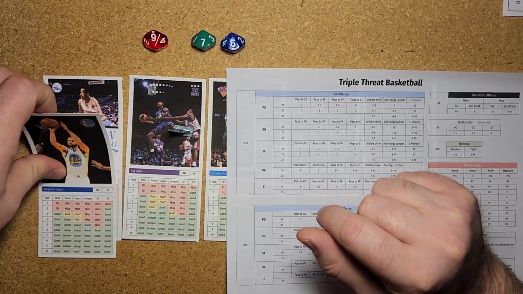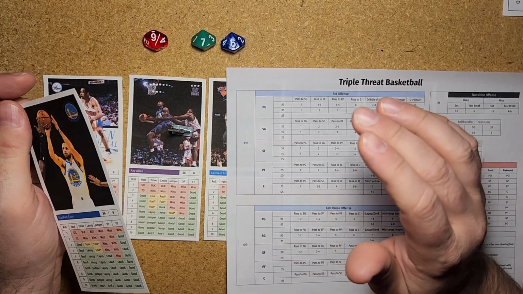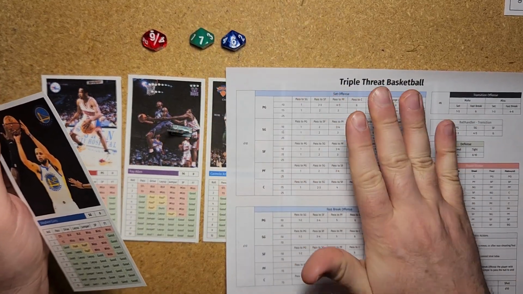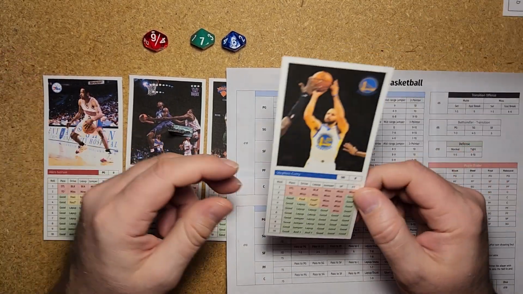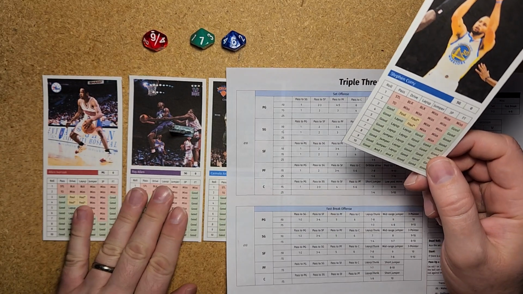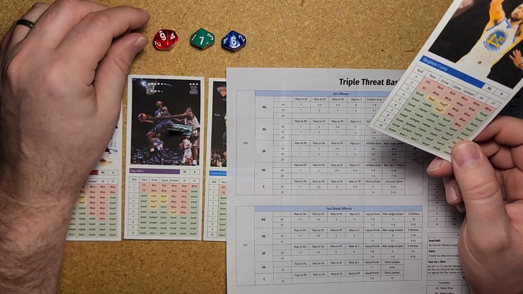I don't like to do it that way. I like to just roll these 2 until I get to a place where I'm going to take a shot, or I'm going to pass the ball or whatever. So that is another way that you can do it.